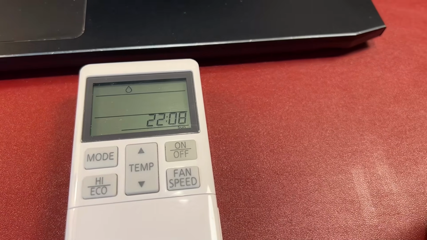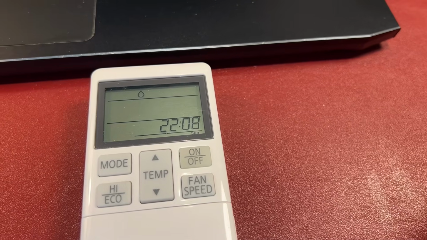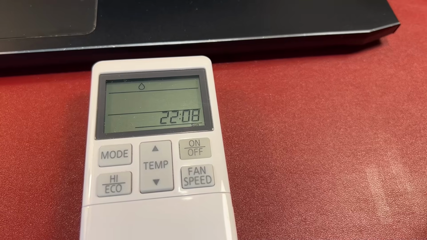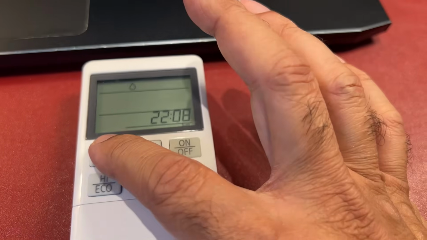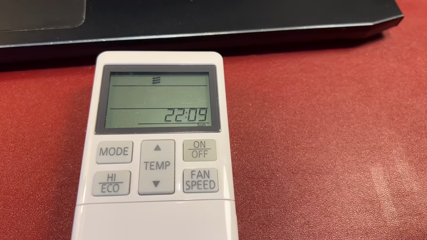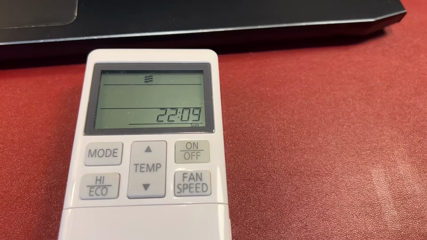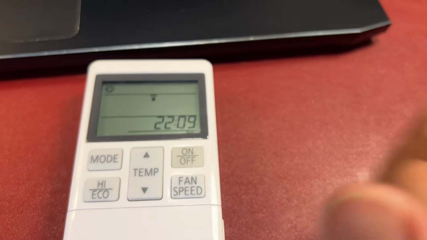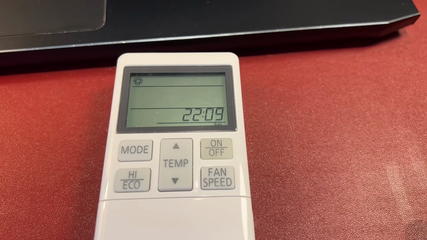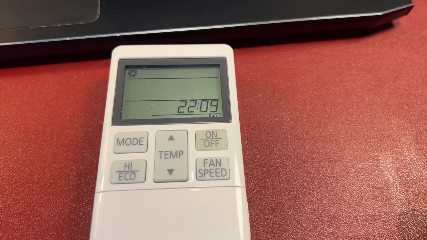Now this one, water droplet. That's a dry mode used to remove humidity in your room. All right, now let's go to the other symbol. And this one is the fan symbol. This is a fan only mode, no heating and no cooling. So these are the symbols you have on the remote controller of your split air conditioning.